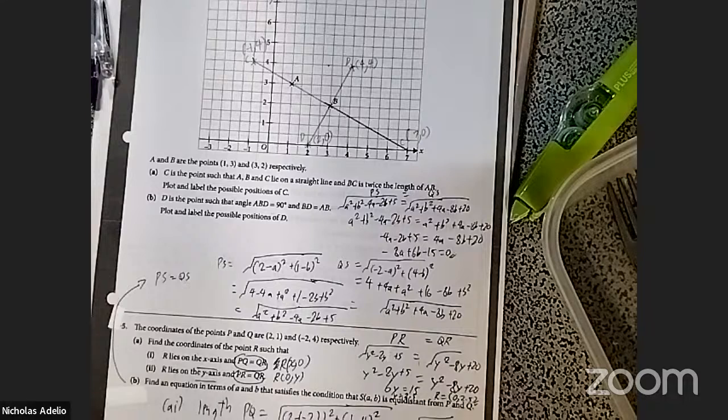Wait, why are you confused here? No, I know the coordinates. The coordinates of the point R. That's not what I was asking just now. The coordinates of the point R. There you go. Okay, wait.